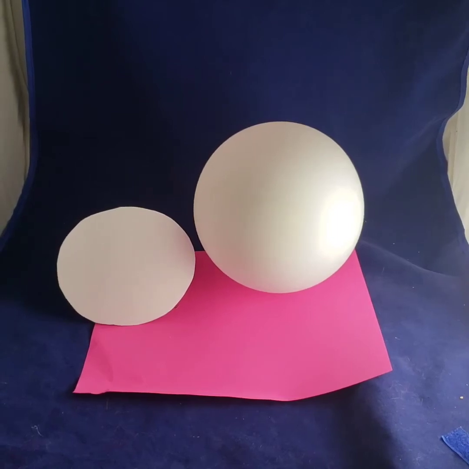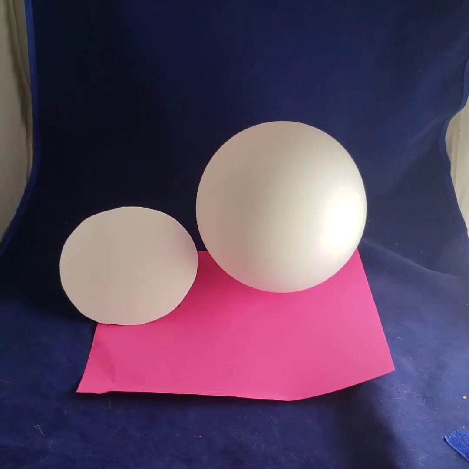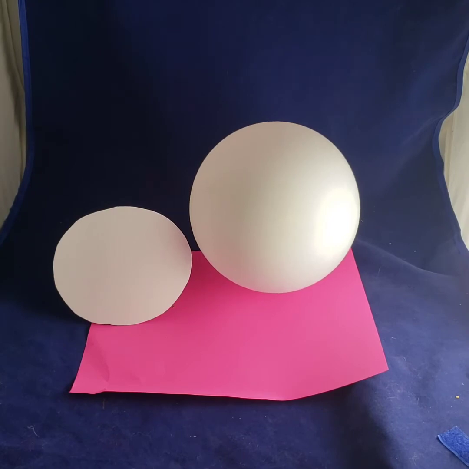Can you tell which one of these objects is a two-dimensional shape and which one is a three-dimensional form? If you said that the object on the right is a three-dimensional form and the object on the left is a two-dimensional shape, you are correct.